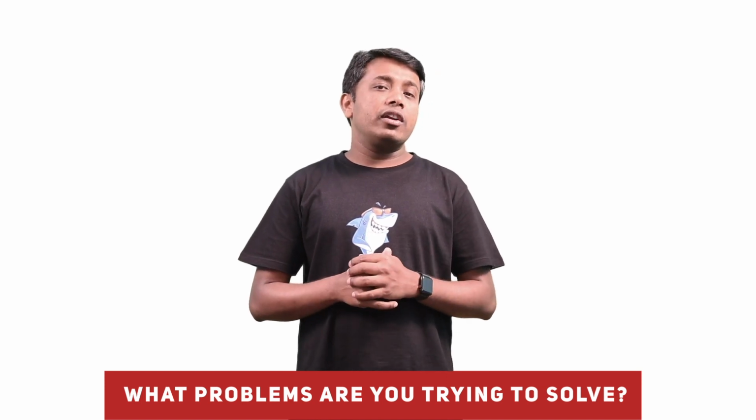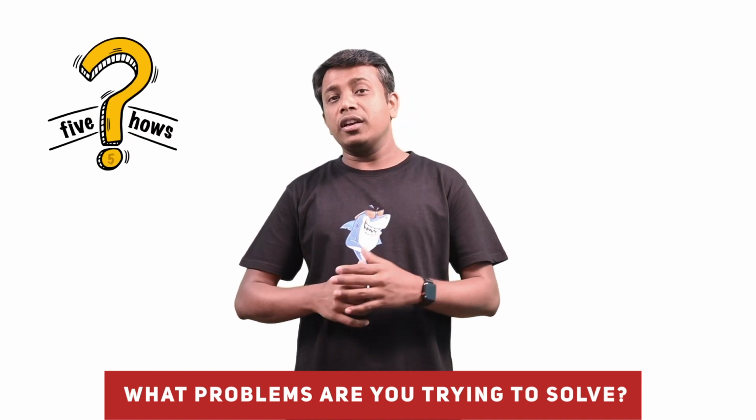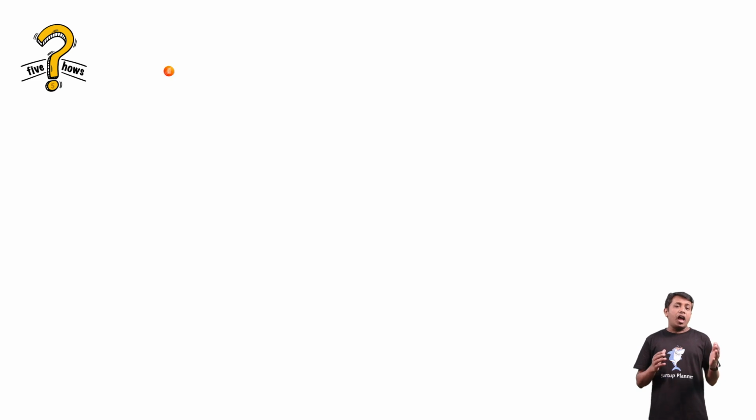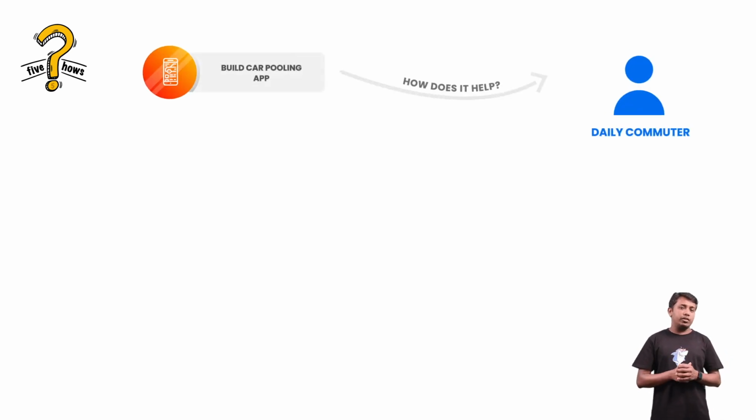Let's use a technique called 5 Hows in order to uncover what problem you're trying to solve. Although we call it 5 Hows, we keep on asking as many hows as possible until we get the answer that lies in the life of the end users. The first one: how does building a mobile application for carpooling help the daily commuter? It helps in sharing a car with other commuters.